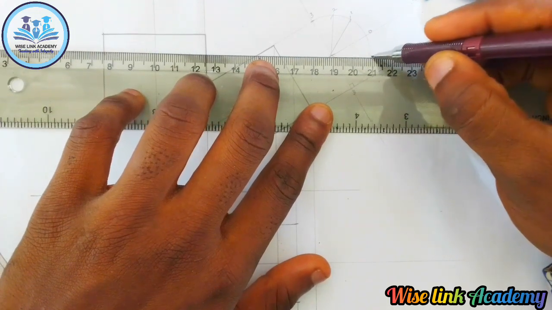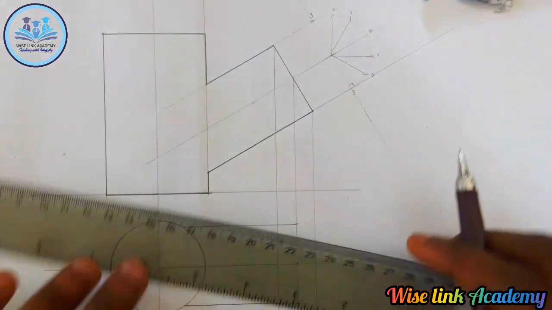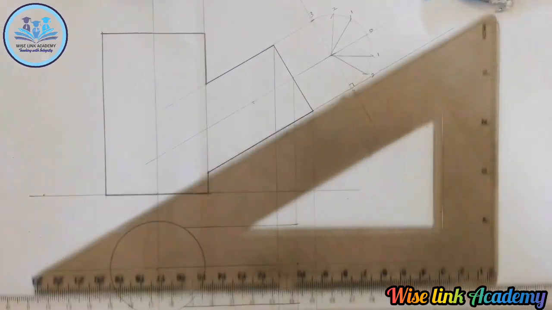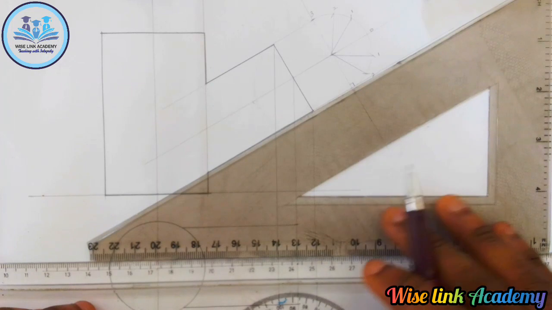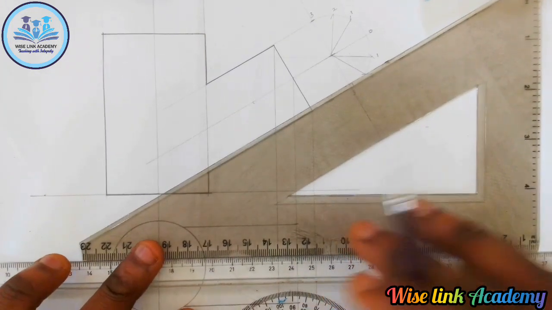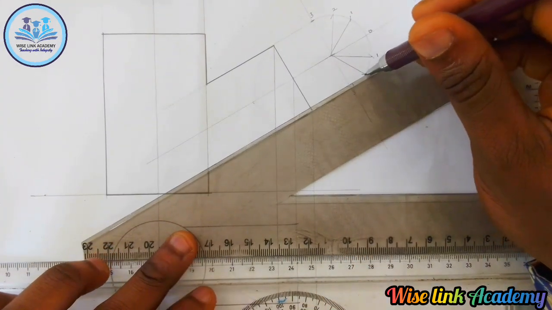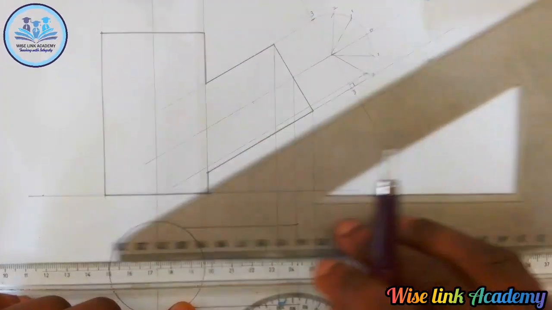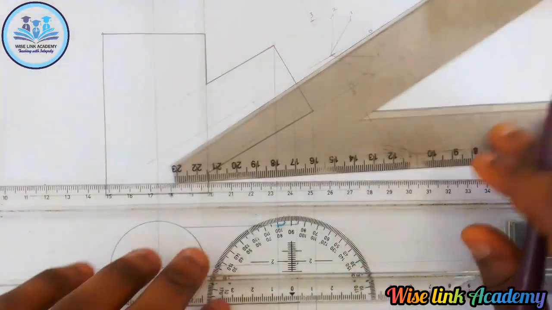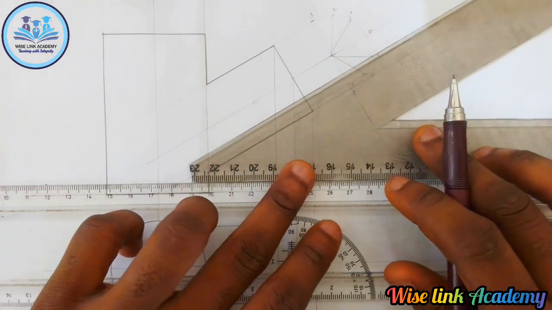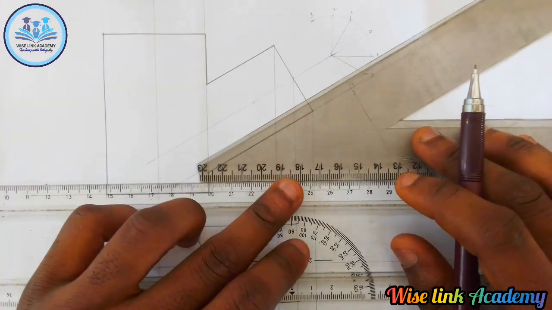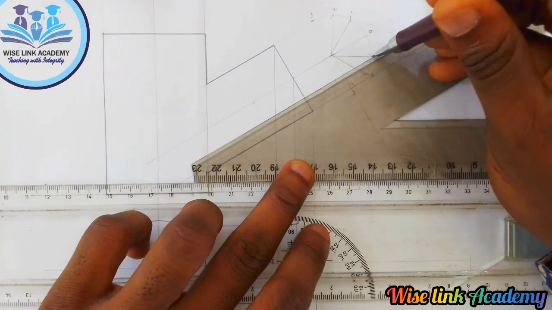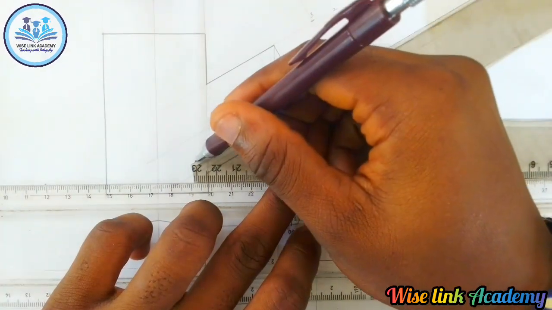I'll be having this. Then you take your set square, inclined this way, and draw them at 30 degrees, down this way. You move up, you join point 1 downward this way.